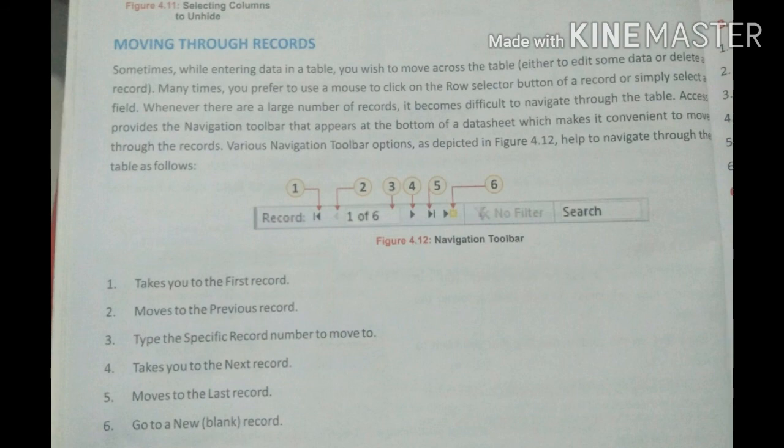Various navigation toolbar options we can see. Number 1, Record, takes you to the first record. 2 moves to the previous record. The third one, type the specific record number to move to.